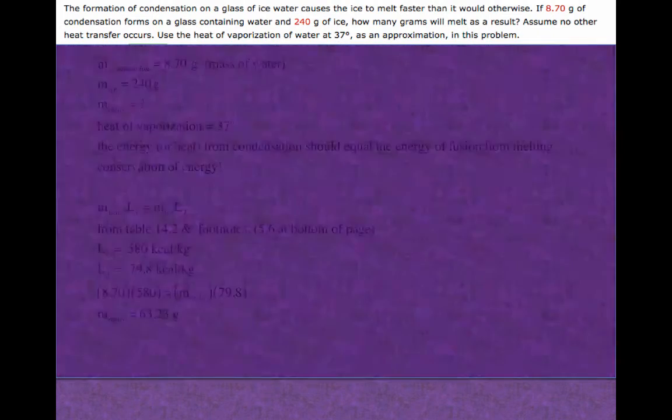Next. Okay, the formation of condensation on a glass of ice water causes the ice to melt faster than it would otherwise if 8.7 grams of condensation forms on a glass containing water and 240 grams of ice. How many grams will melt as a result? Assume no other heat transfer occurs. Use the heat of vaporization of water at 37 degrees as an approximation in this problem.